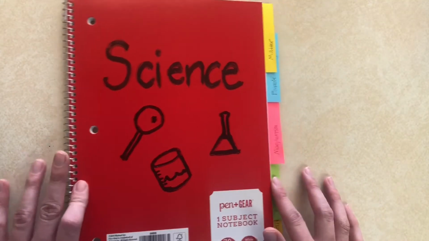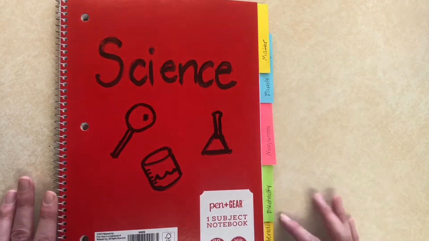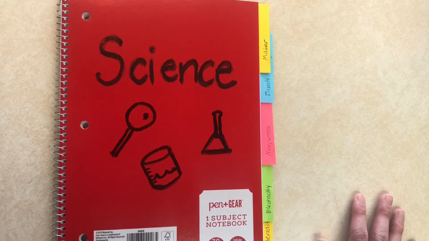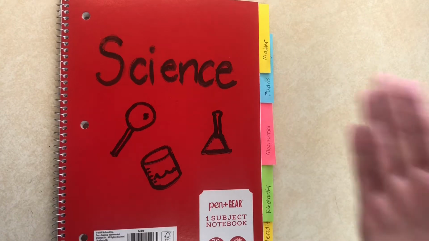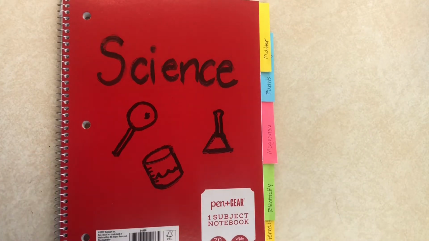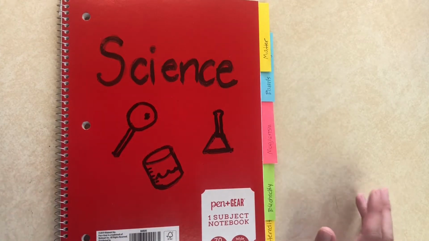And I separate it in different ways. This notebook, I have it separated into the different subjects we'll cover, or the different topics we'll cover. I've also done where one section is for their notes, one section is for scratch paper, maybe one is for them to do practice problems in their book. So you can decide how you want to organize it that way.